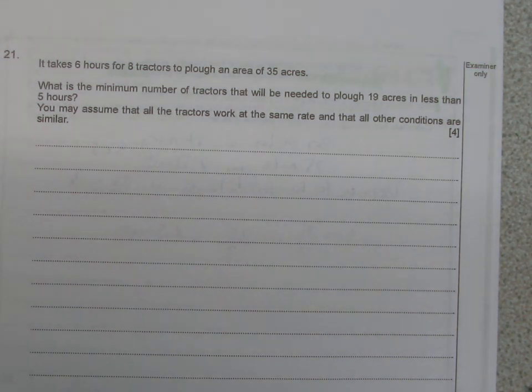Right, it takes 6 hours for 8 tractors to plough an area of 35 acres. What is the minimum number of tractors that will be needed to plough 19 acres in less than 5 hours? You may assume that all tractors work at the same rate and that all other conditions are similar.